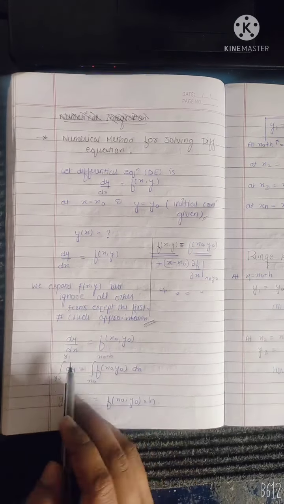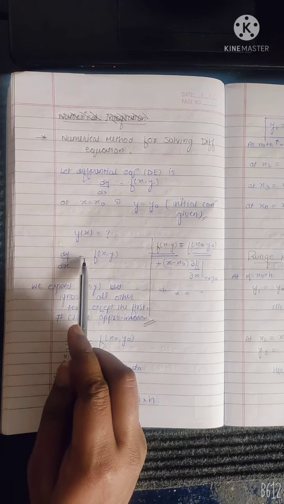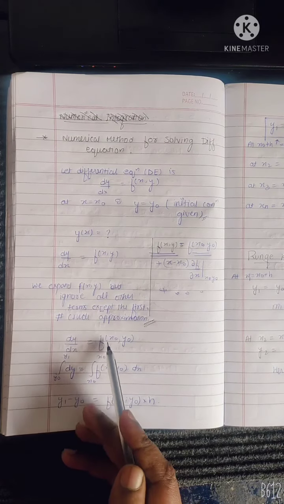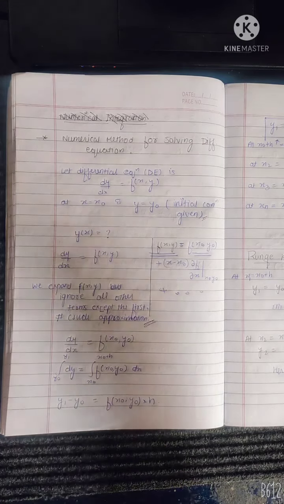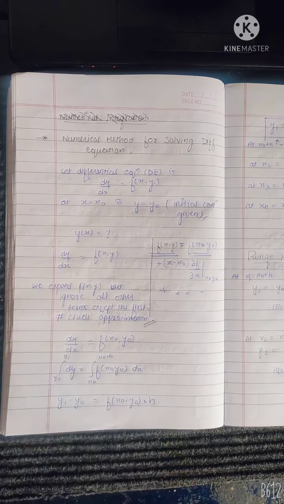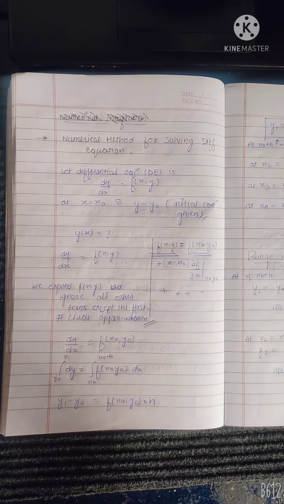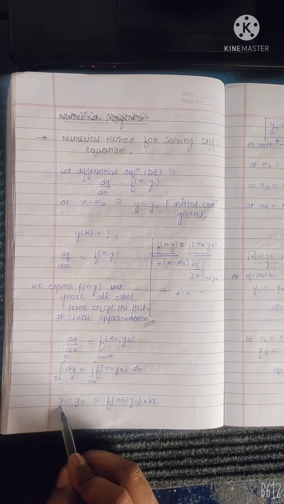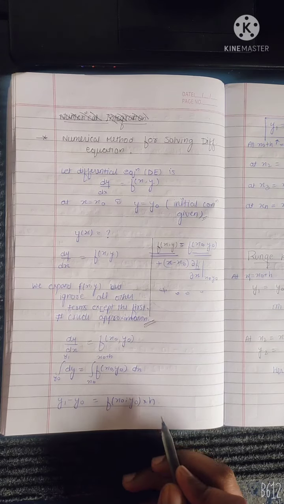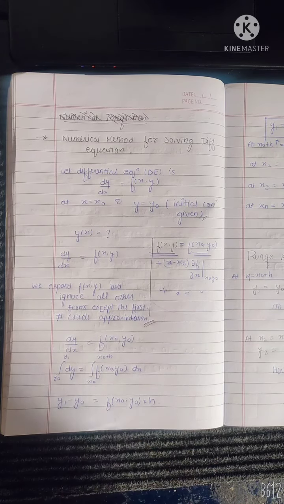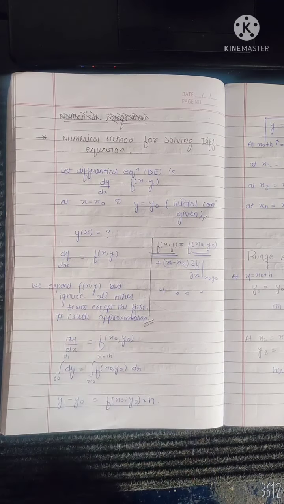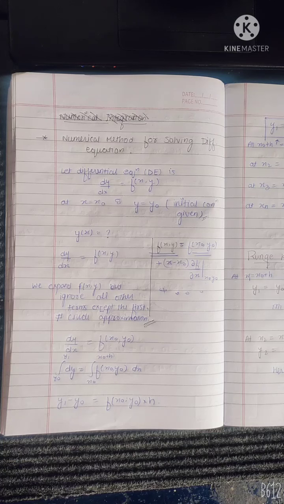Okay, so what we did here, dy over dx is equal to f of x y, so dy over dx is equal to f of x naught y naught, which we just now took. Taking dx that side, we integrate. So what we get, y1 minus y naught is equal to f of x naught y naught times h. How h? Because we integrated it for some interval h.